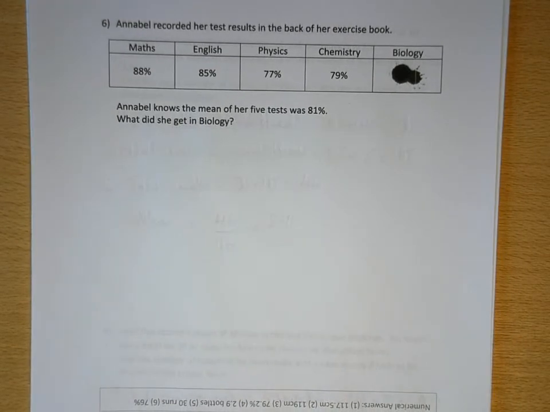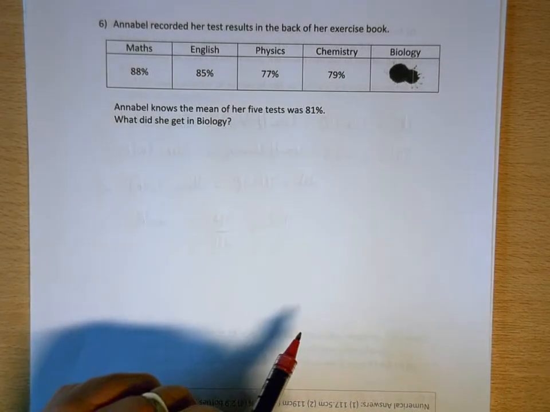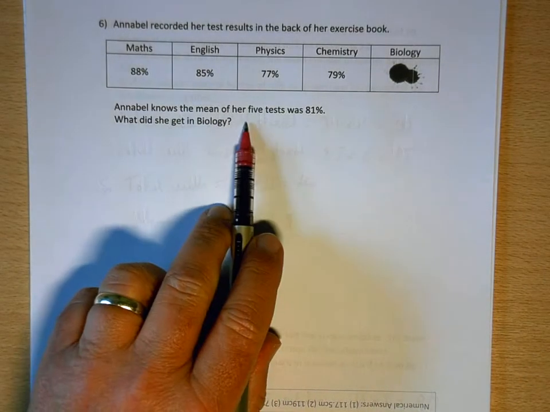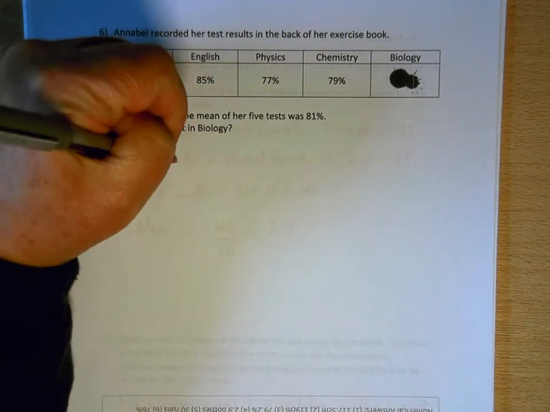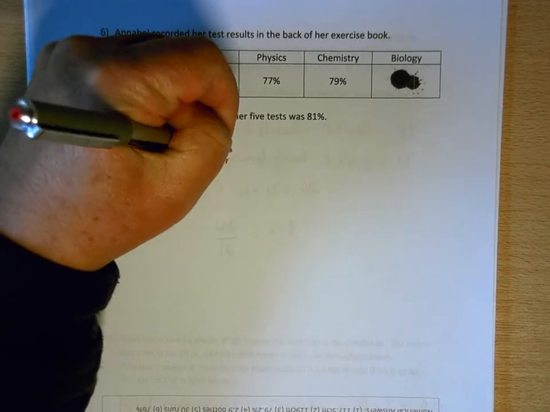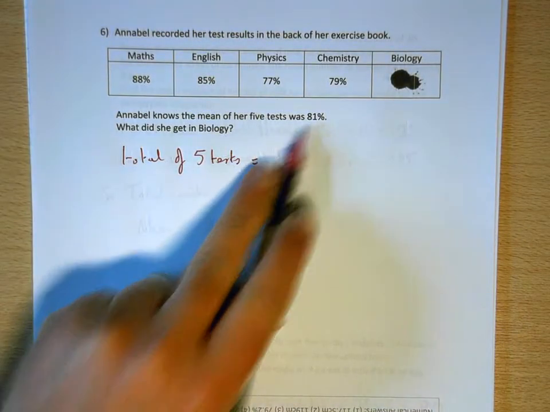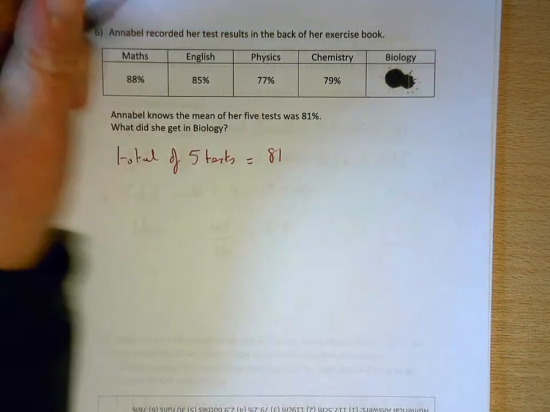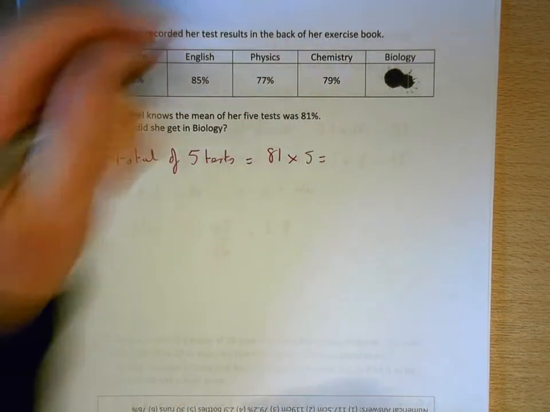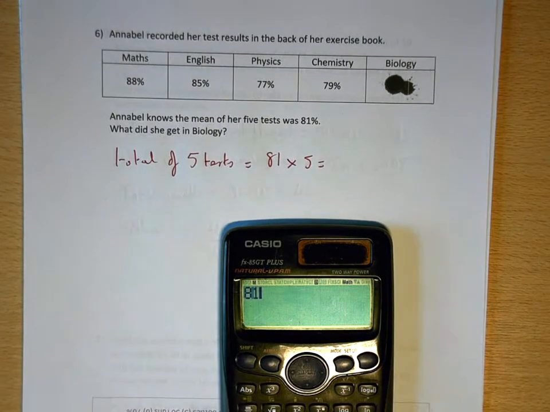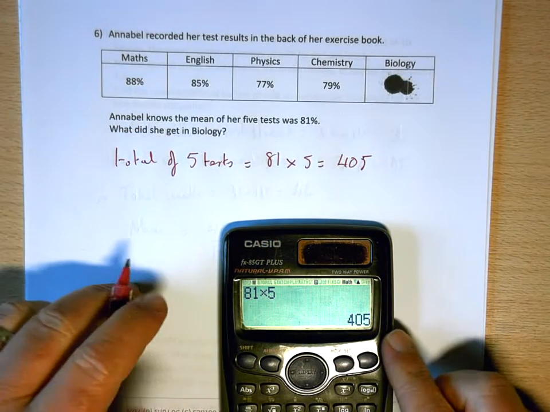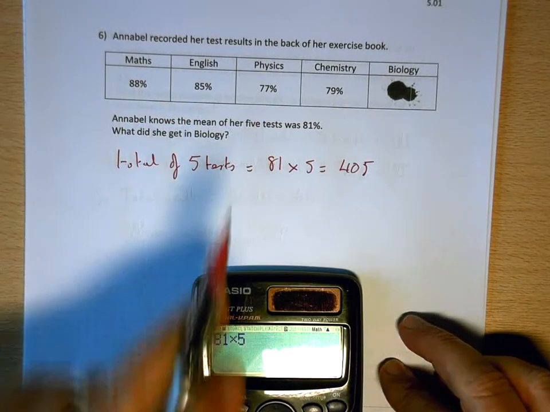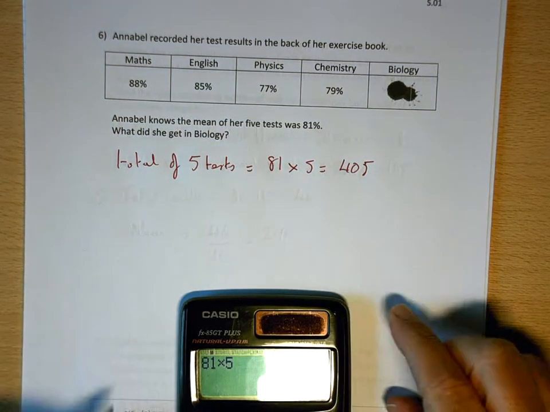So where was I? She knows the mean of her 5 tests was 81, so she can find out the total of her 5 tests. So that's going to be 81 times 5, mean times count. So 405, and she knows what she scored in maths, English, physics, chemistry.